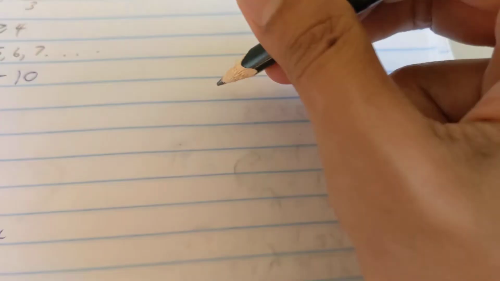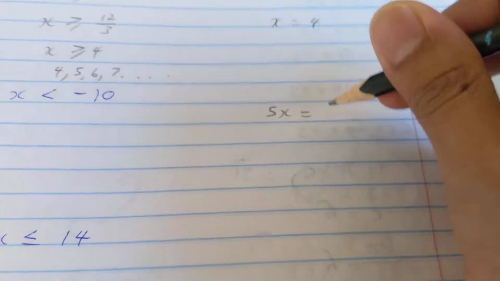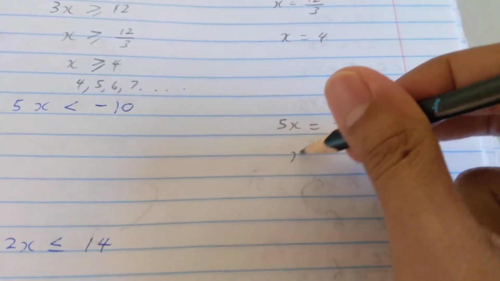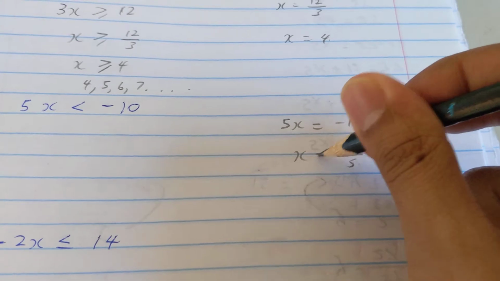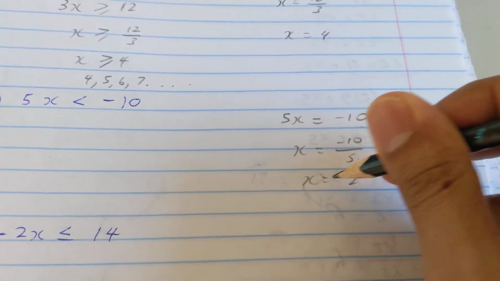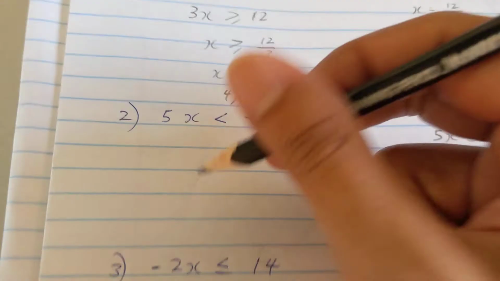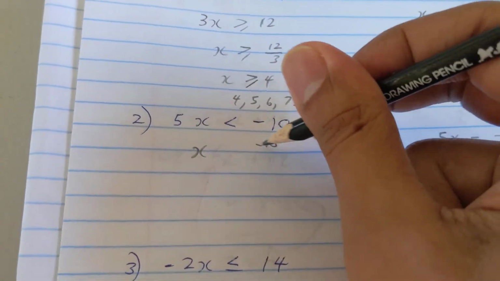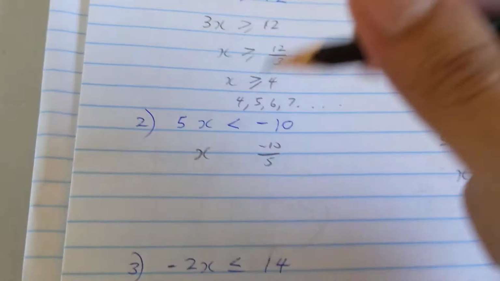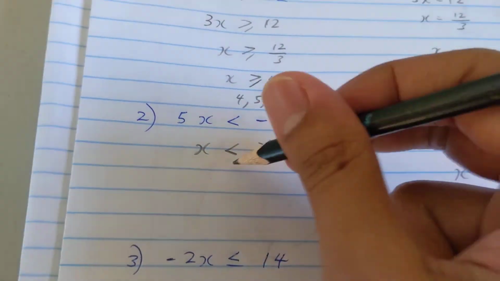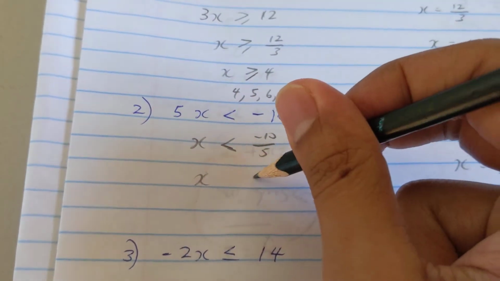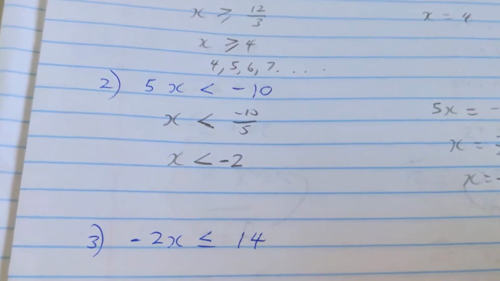In this one, same idea as well. If this was an equal sign and I had 5x is equal to minus 10, x will be minus 10 over 5. So 5 into 10 is 2, and a positive and a negative is going to give me a negative 2. Same thing here. X is going to be minus 10 over 5. The sign remains the same. So 5 into 10, 2. X is still going to be negative 2.